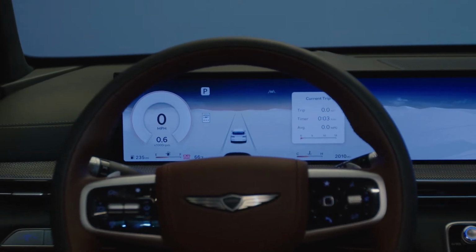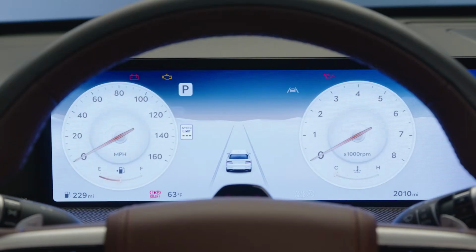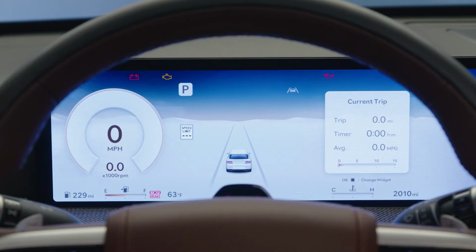Located on the left side of the cluster is the speedometer. Note that while the Type A speedometer displays a classic analog style gauge, Type B can be set to display the speed with digital numbers only.